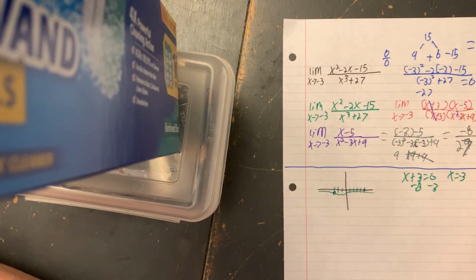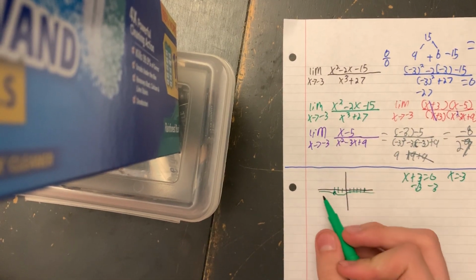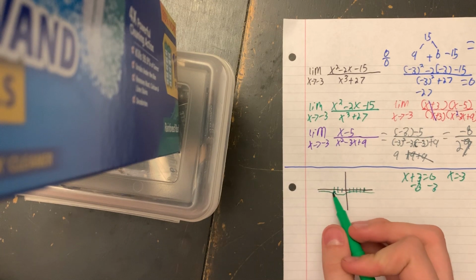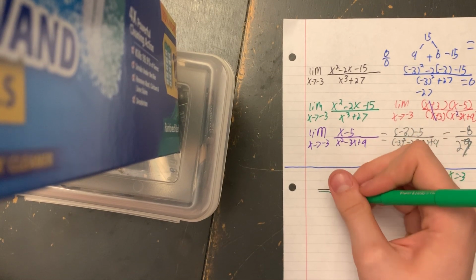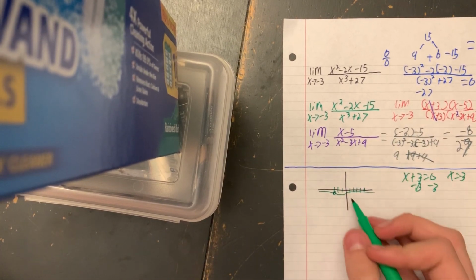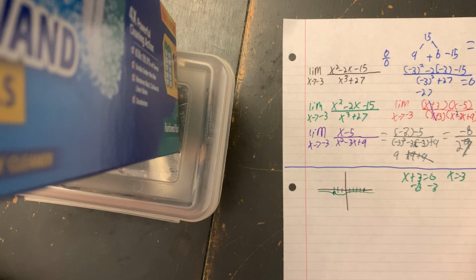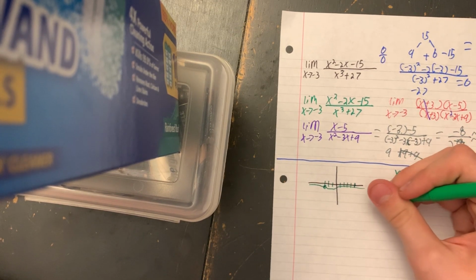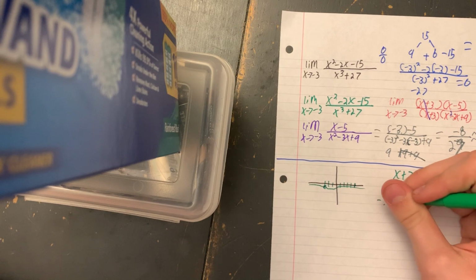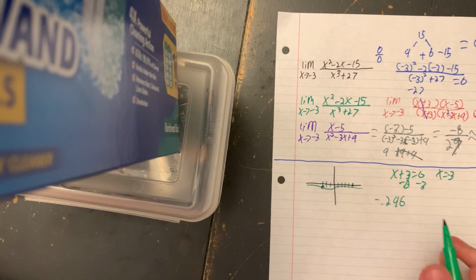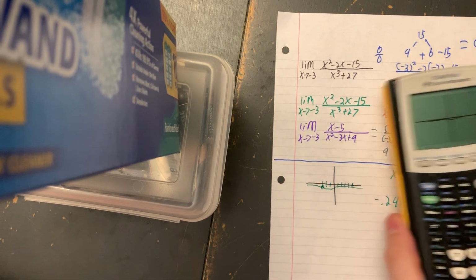So based off of that, you can just look at x approaching from the left and the right of where x equals negative 3. You would know that x is approaching negative 0.296 if you were using a calculator.